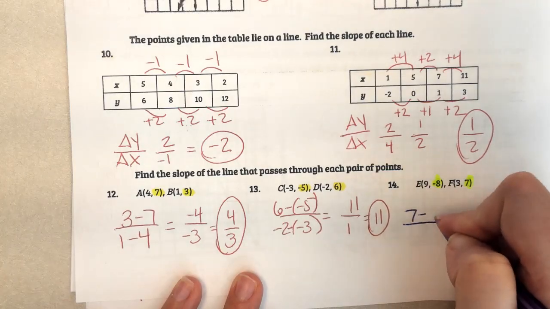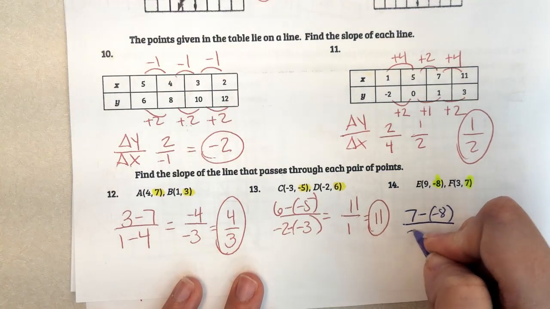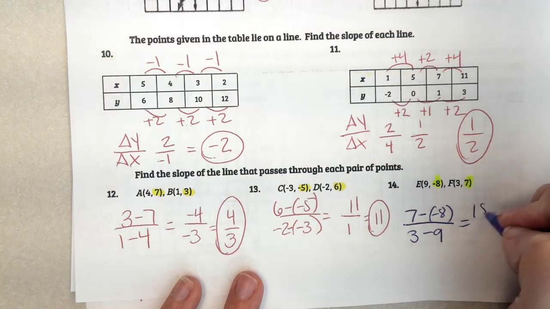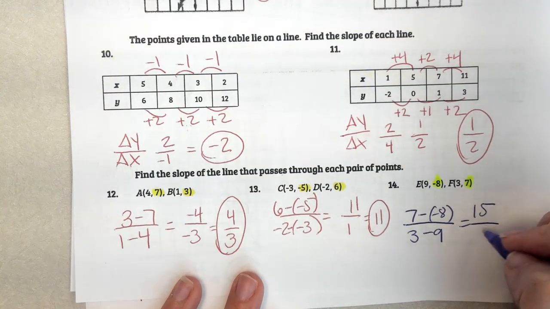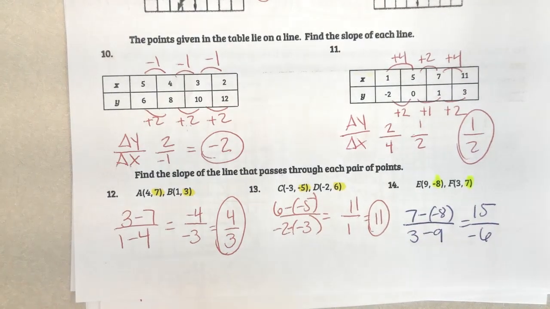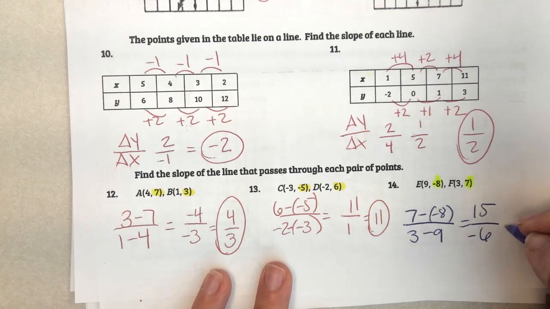Good, 7 minus -8. And the bottom? 3 minus 9. 7 minus negative 8 is 15. 3 minus negative 9 is? Negative 6. If I simplify this, not change it to a mixed number, I can divide out a 3 on both the top and the bottom.